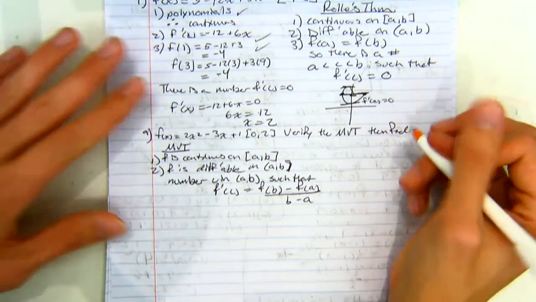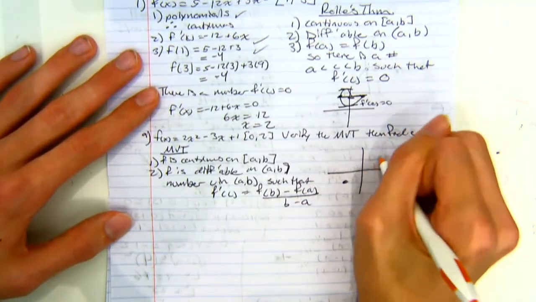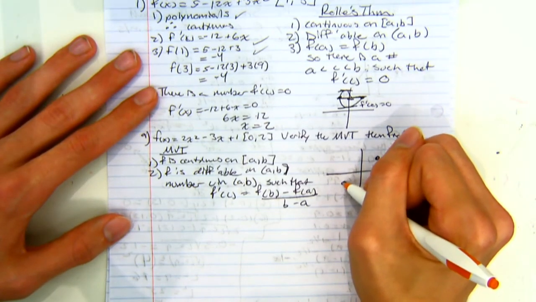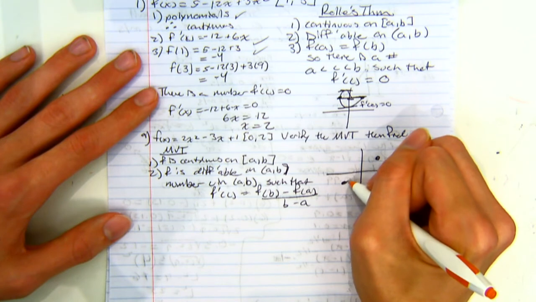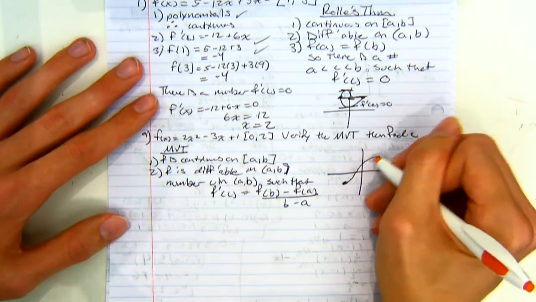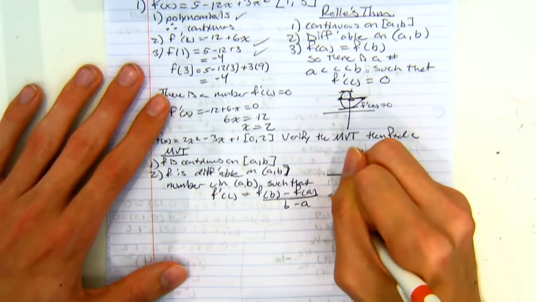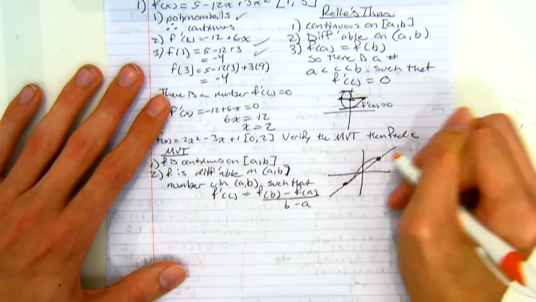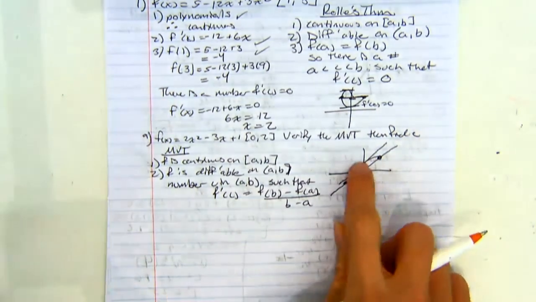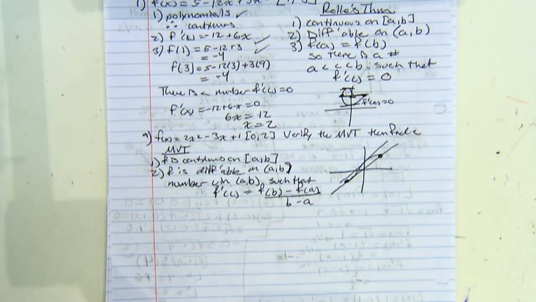Mean value theorem is basically saying if you have a graph and you have 2 points and it's continuous and differentiable, you're going to have some point on this graph where if you were to just take the slope of these 2 points, you get something like this. And somewhere on this graph, on the actual function, you're going to have a tangent line that's going to be equivalent to that slope.